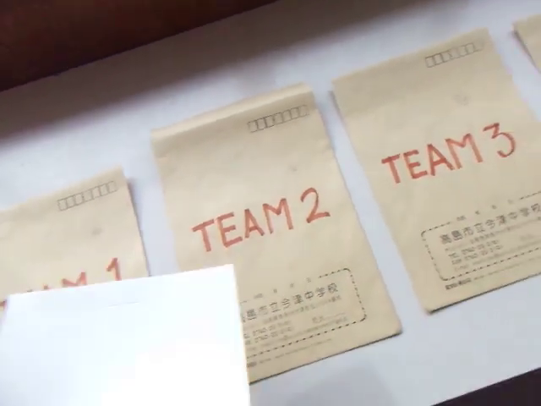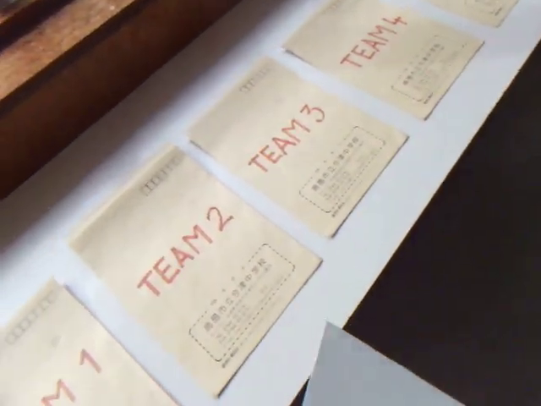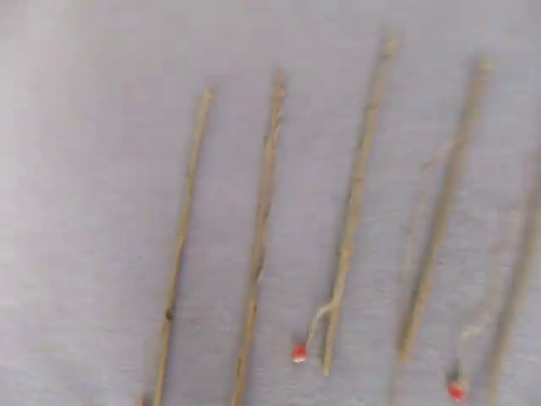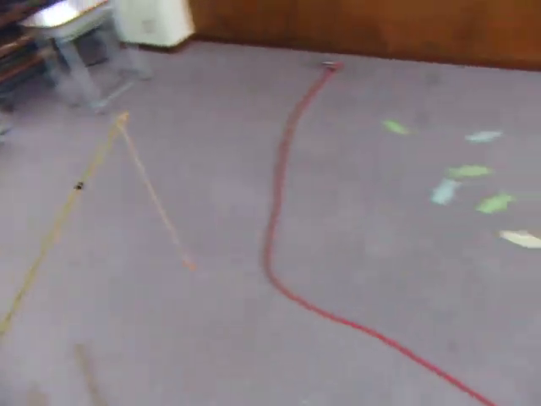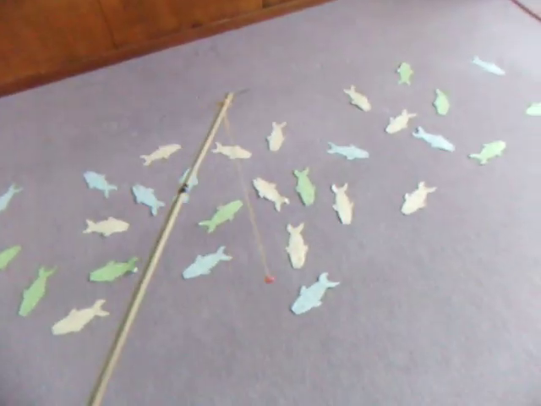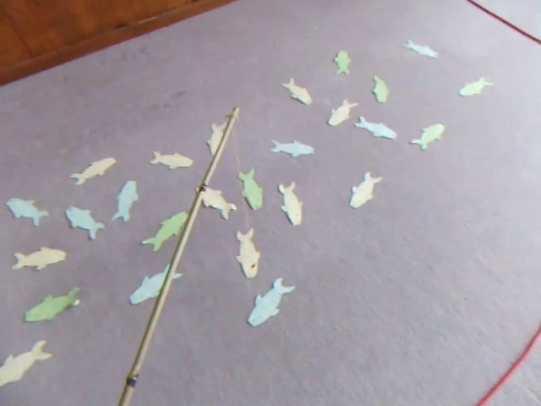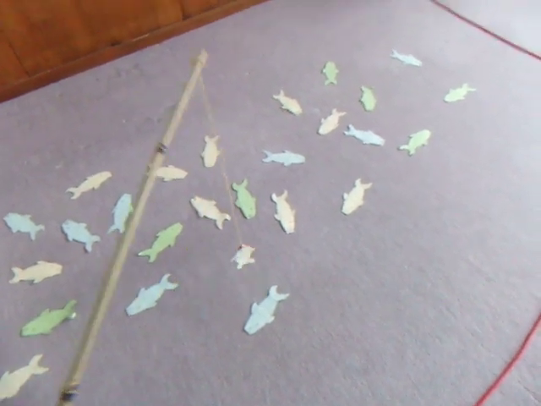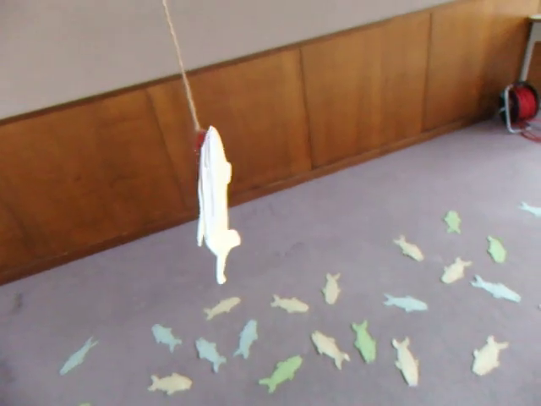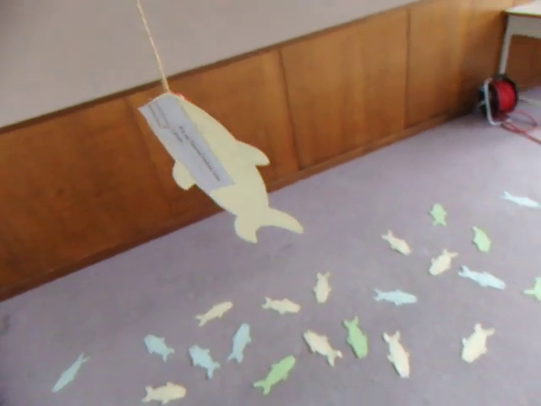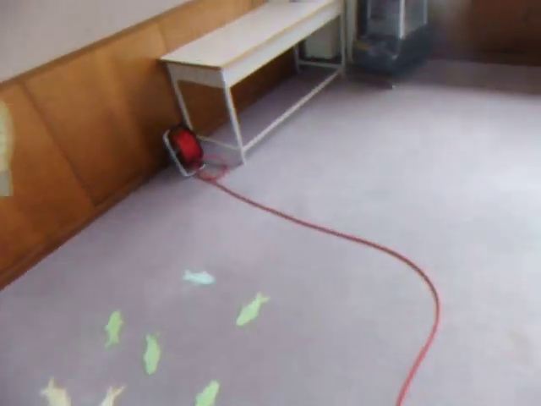As soon as they've caught the fish, the JTE will tell me, Damon Sensei, team 2, okay. And a new player from that team can come, take a fishing rod and catch a new fish. What I like about this dynamic is that it means that it isn't really a turn-based game. Each team can work at their own pace.